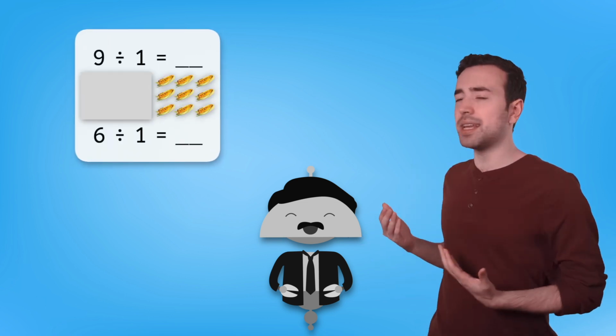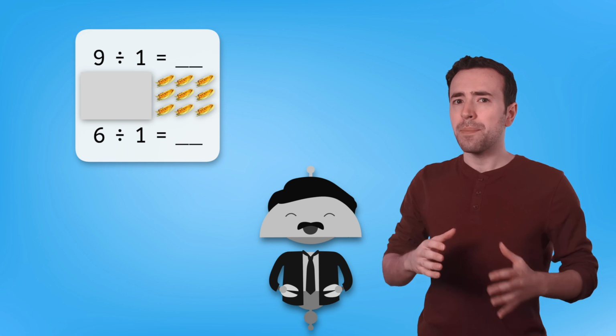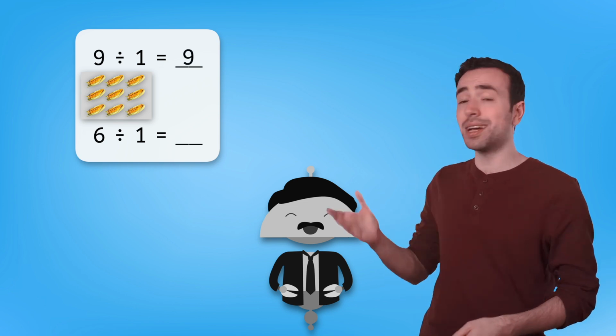And dividing 9 into one group means that it all goes into that one group, and we don't need to split anything up. So 9 divided by 1 equals 9, and 6 divided by 1 equals 6. Notice a familiar pattern? Any number divided by 1 also equals itself. Thanks, Max. We just mastered another fact family.